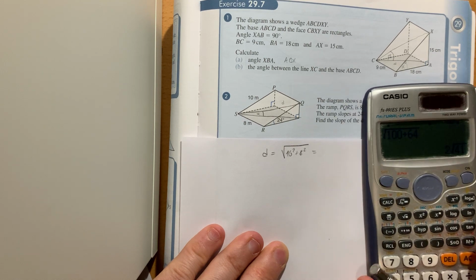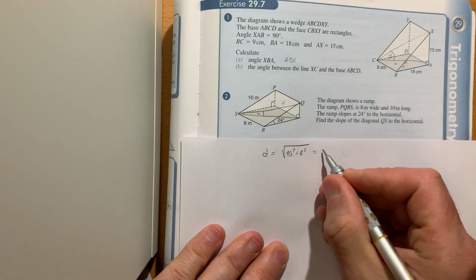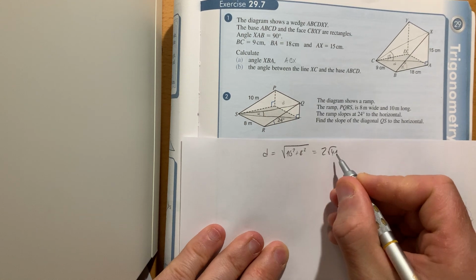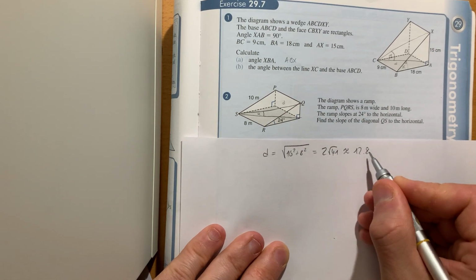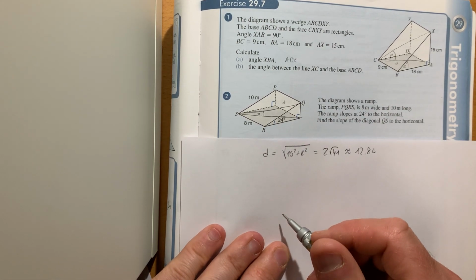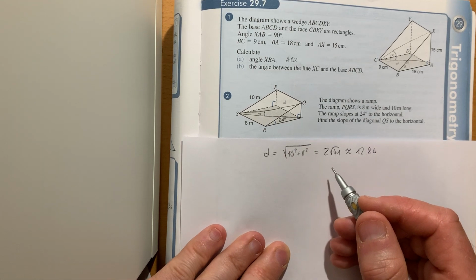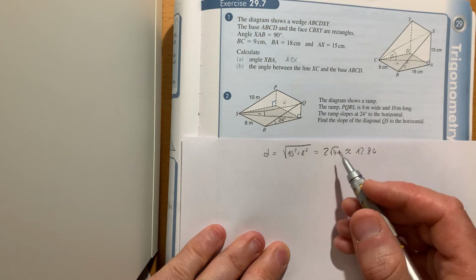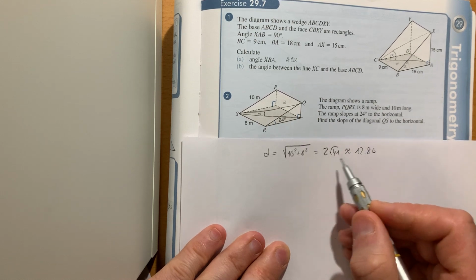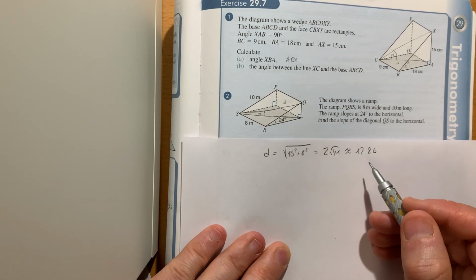It's 2 times the square root of 41, which is approximately 12.80. You could store this in your calculator for later reuse, but you can also type this in. Just don't use the rounded value.